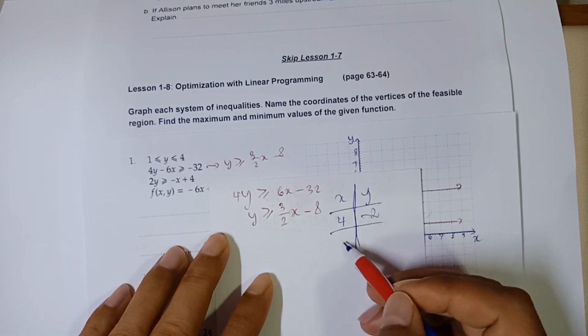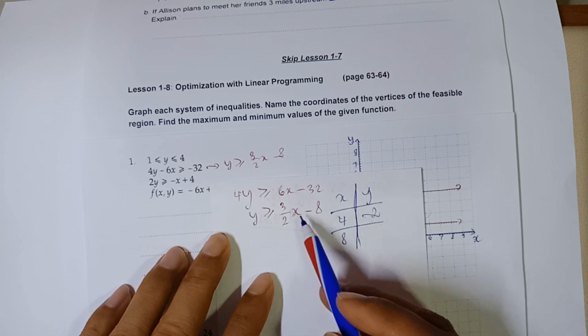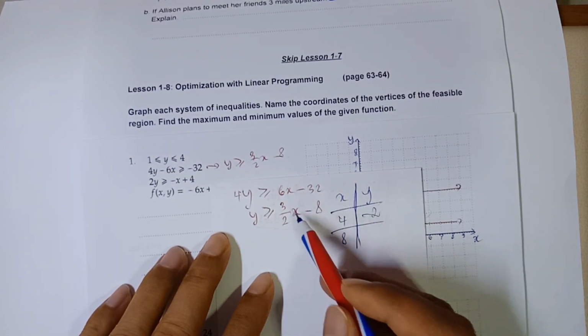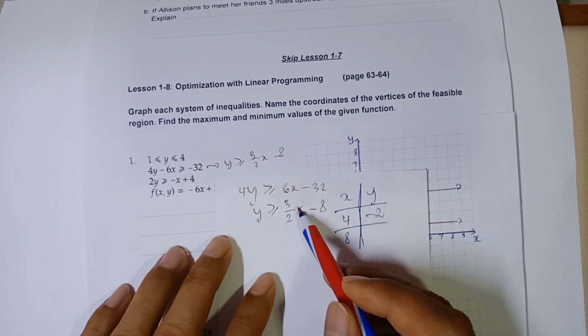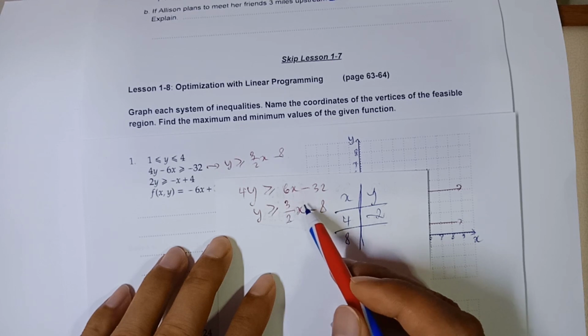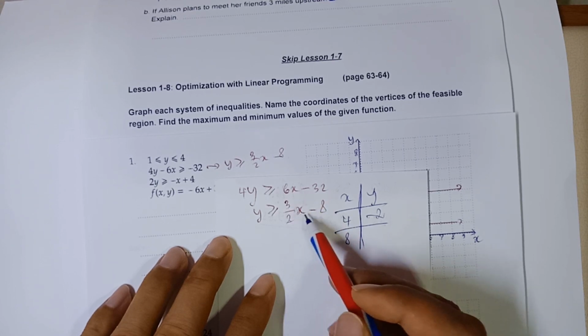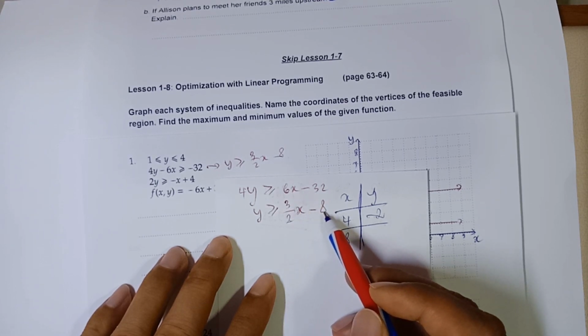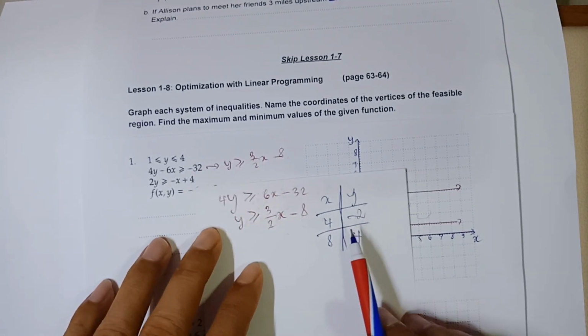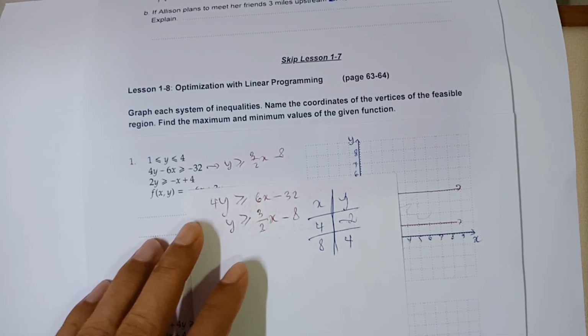So if my x is 8, actually, let me do the division first. 8 divided by 2, you have 4. 4 multiplied by 3, you get 12. 12 minus 8, you get 4. So now you have 2 points to graph the line.